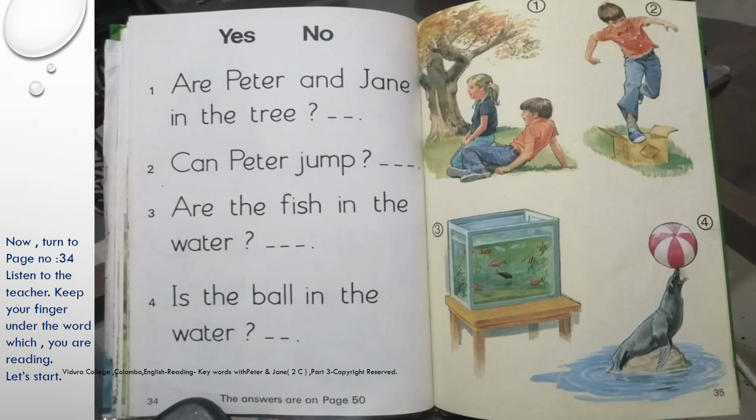In this question also, we have to write only a one word answer, yes or no. Let's move to the first question. Read with me. Are Peter and Jane in the tree? They are sitting on the ground, right? So the answer is no.